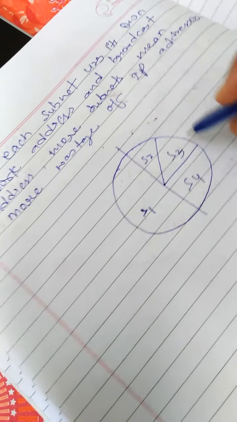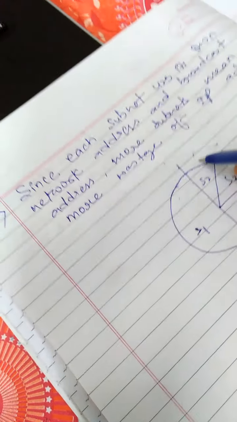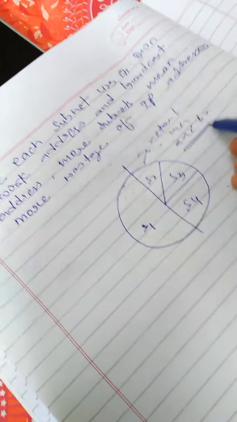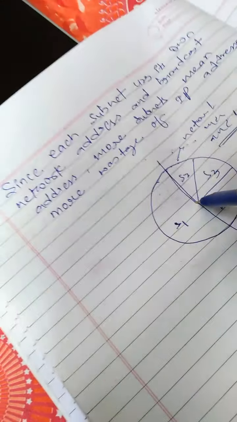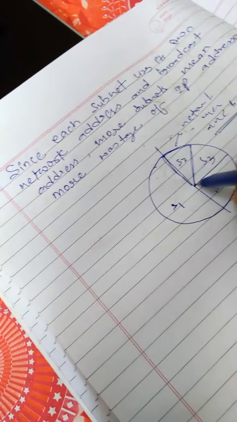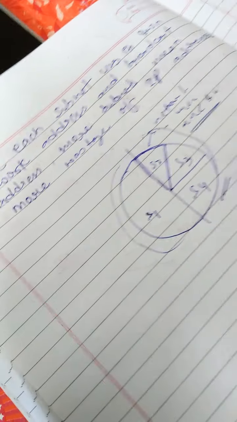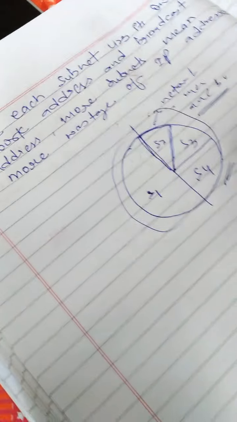Different groups or parts have different network addresses and broadcast addresses, which define the range of that particular part in this network. So in each part we have two IP addresses which are reserved for defining the network address and the broadcast address.